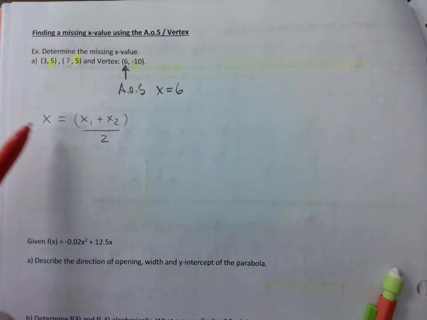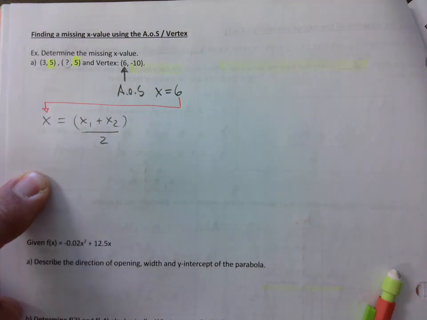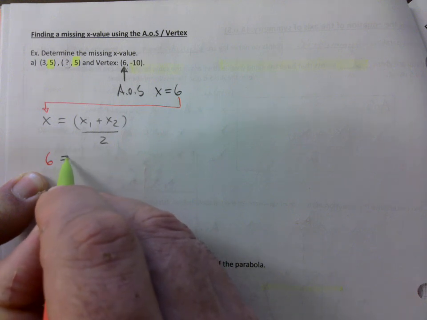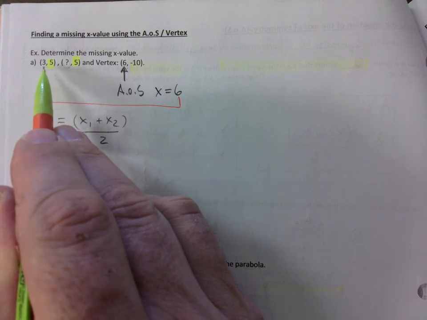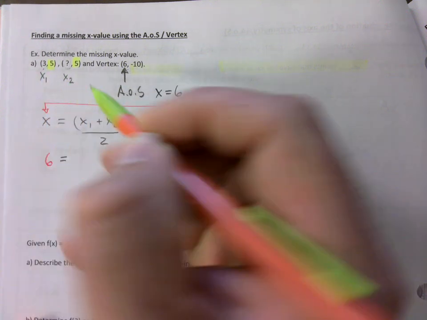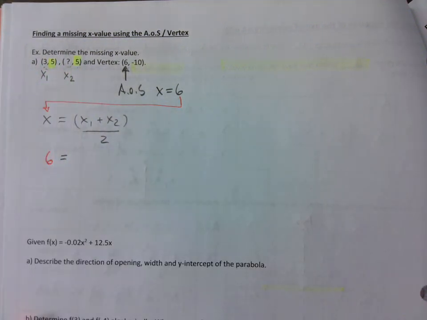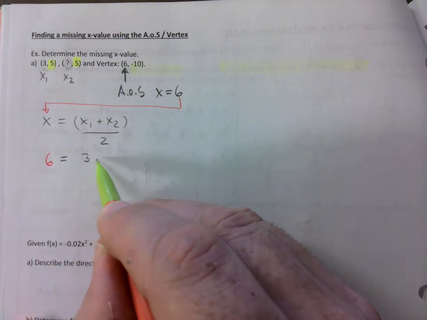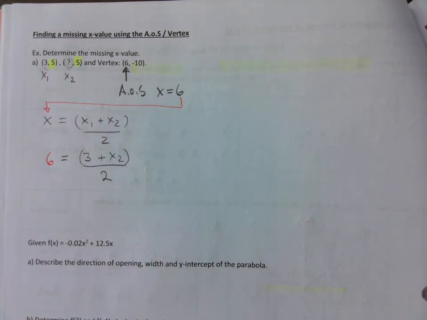I already know what x is, correct? In this case, I'm not trying to find the axis of symmetry. I already know what it is. So I'm going to plug that in there. Okay, so this would be 6 is equal to, what about the x1 and the x2? I'm going to go up here and make x1 be 3. So I'm going to call this x1. And the question mark is going to be x2. That's the one I don't know. So you almost want to imagine there are 2 points that are across each other. We just don't know this x value here. So we're going to go 3 plus x2 over 2.